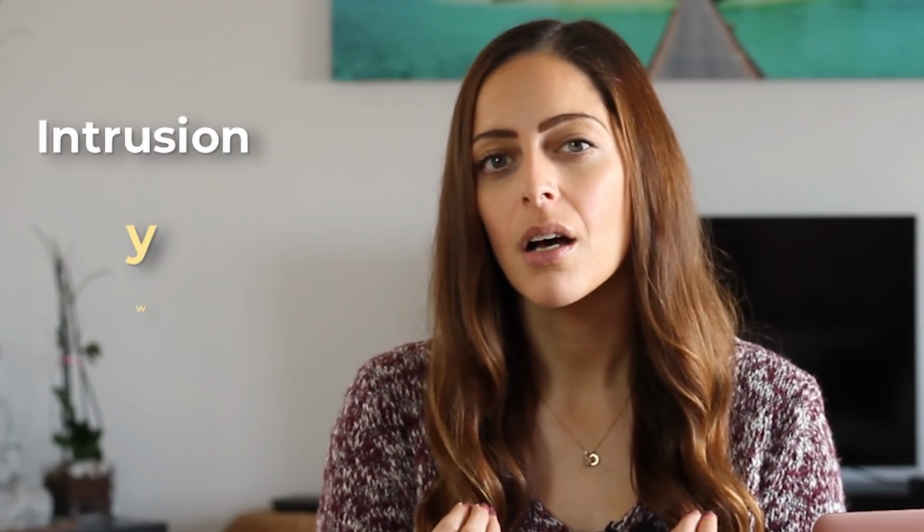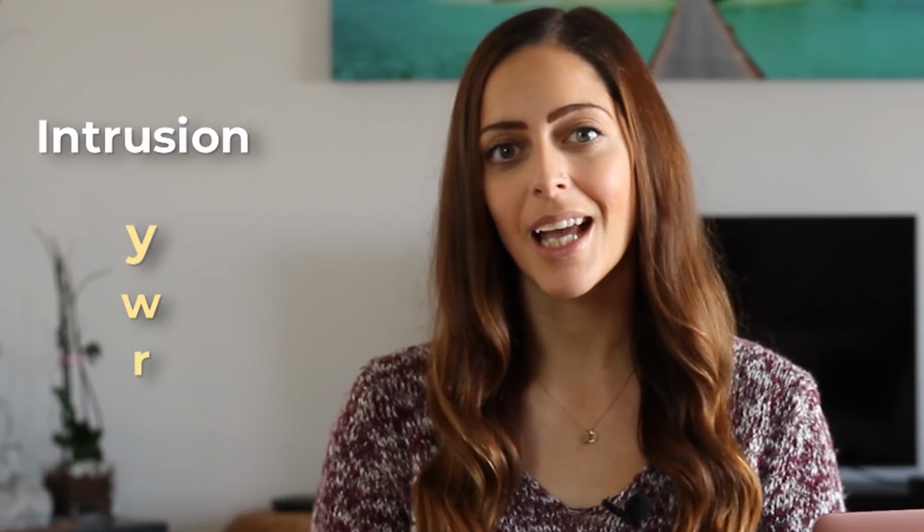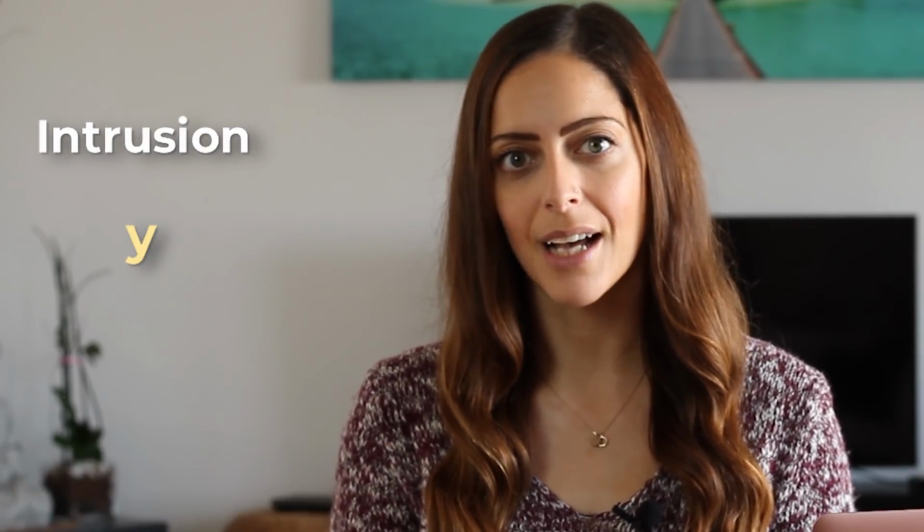Okay, so next we're going to take a look at intrusion and then linking. Intrusion usually happens when two vowel sounds are close together and another sound comes in between them to link the two together. And the intruding sounds are usually a y, a w, or an r. So first let's take a look at the intruding y sound.